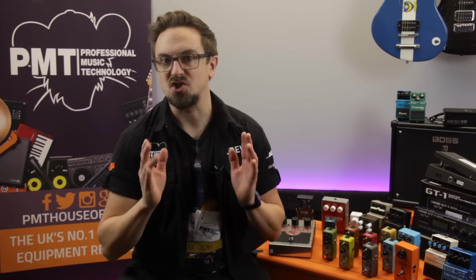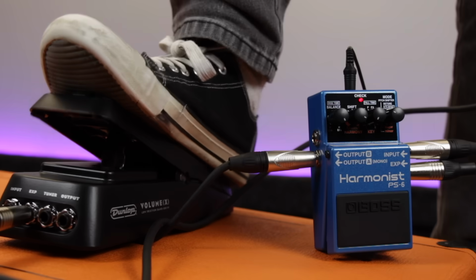Some pitch shifters, in particular the Digitech Whammy, allow you to control the harmony or pitch of the note with a foot pedal, allowing you to create dive bomb or pitch bend effects, as made popular by players such as Tom Morello from Rage Against the Machine.